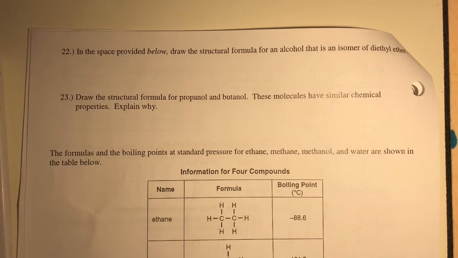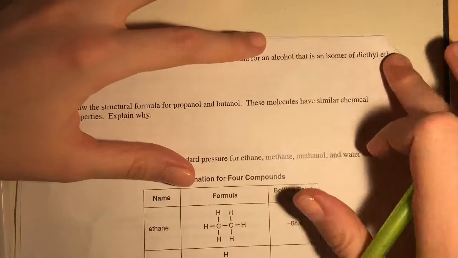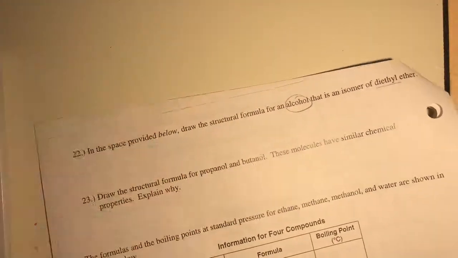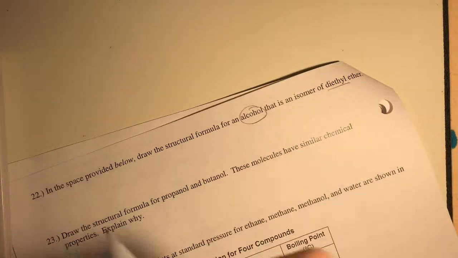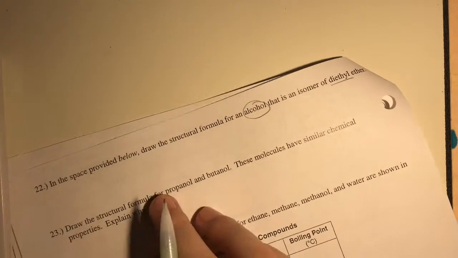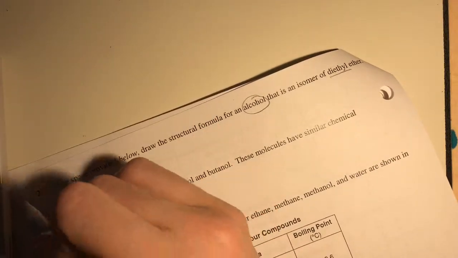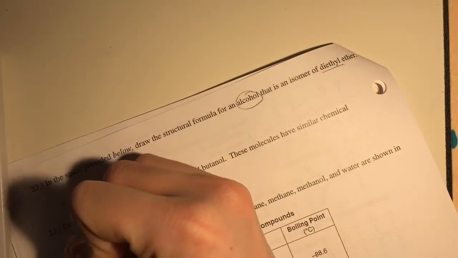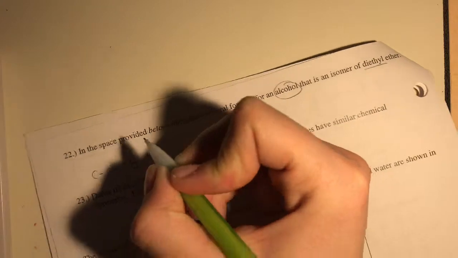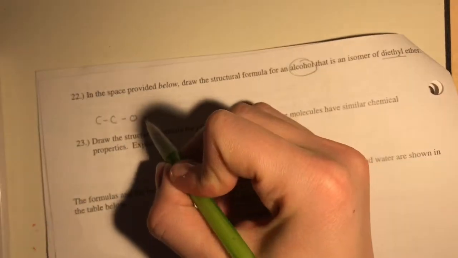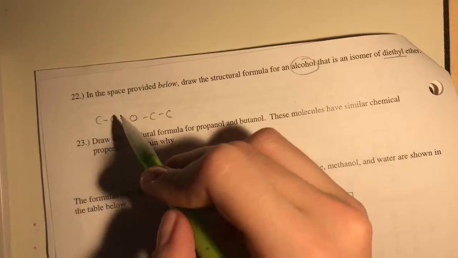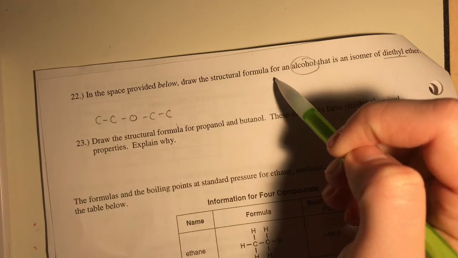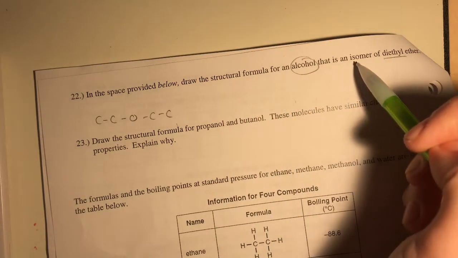Okay, 22. In the space provided below, draw the structural formula for an alcohol that is an isomer of diethyl ether. Okay, so diethyl ether. This is a little tricky. This is going to tell us that we have 2 carbons on each side. Can you see that? That's what it means with "di." We have 2 carbons on each side. And we're going to talk about an alcohol. Draw the structural formula for an alcohol.